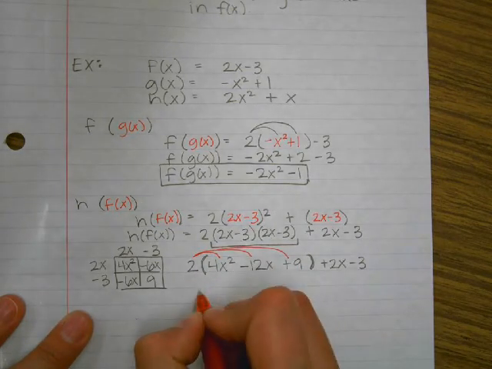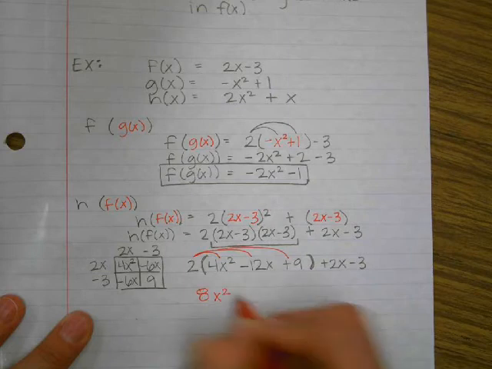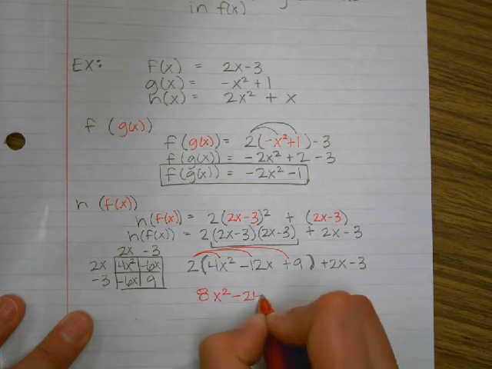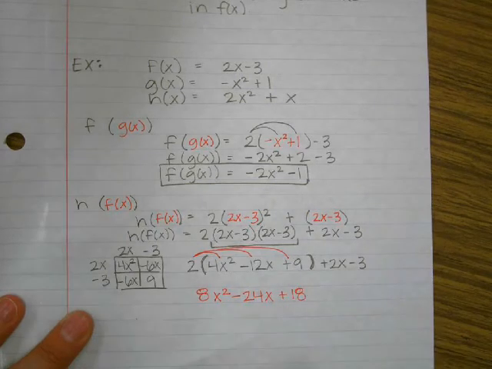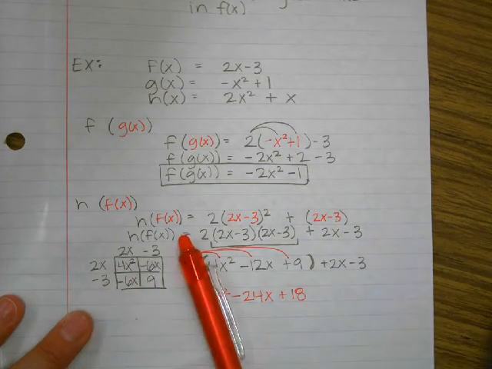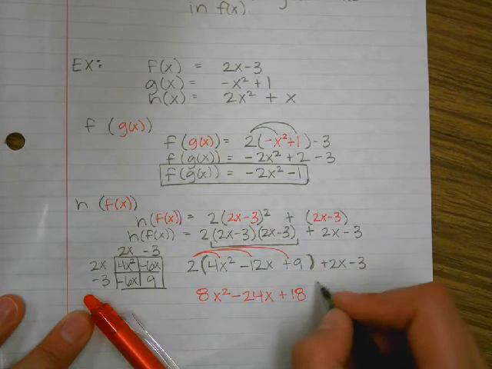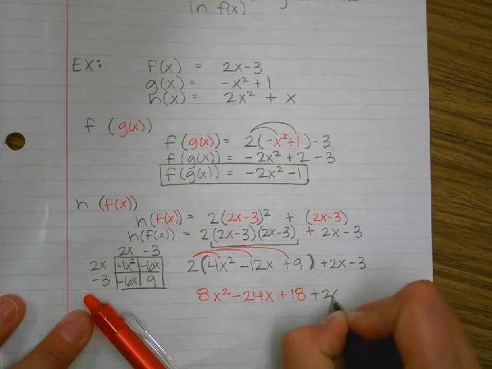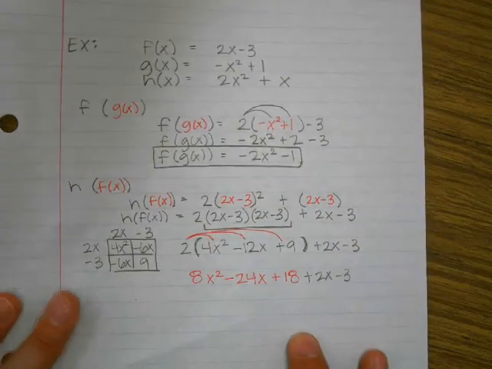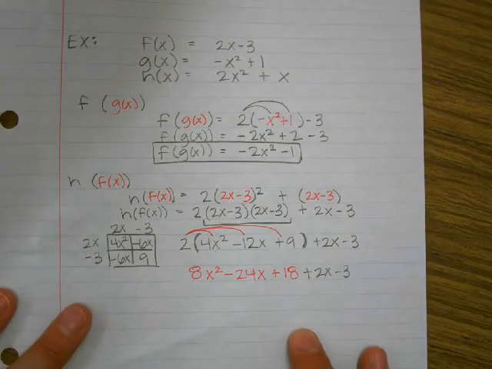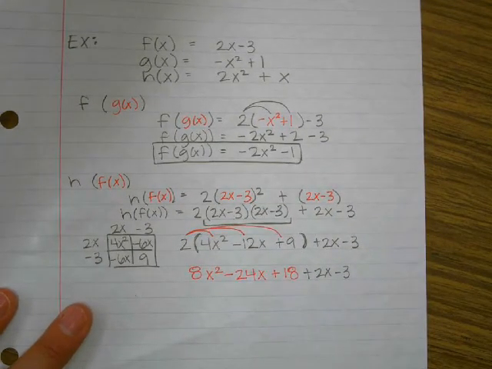So that's going to leave me with 8x squared minus 24x plus 18. And I'll go ahead and drop down that part on the end. There's no math for me to do there. Just writing it. And at this point, we are ready to finish the problem. We just need to combine like terms, and then we'll be all done.